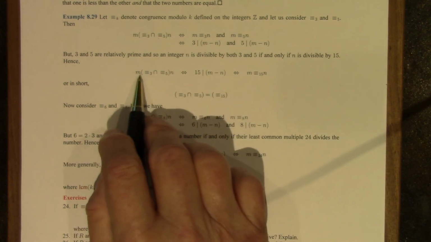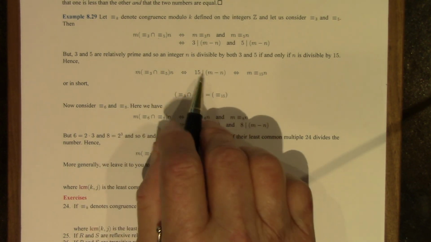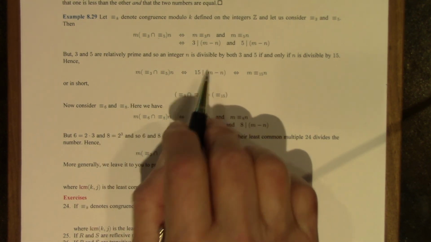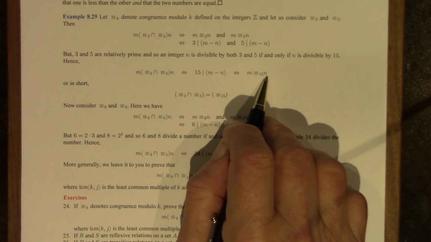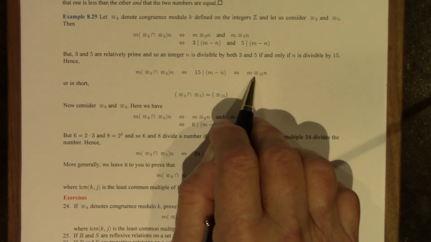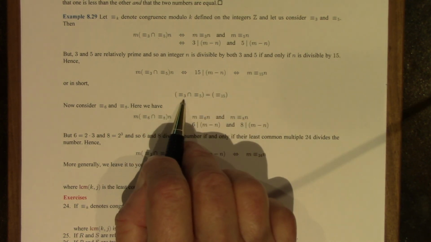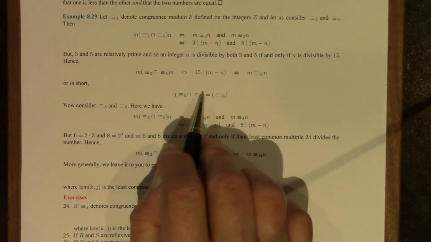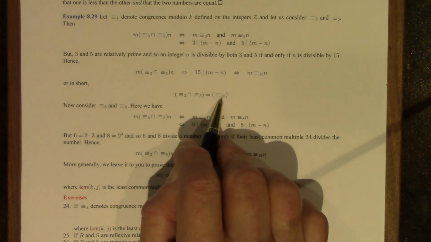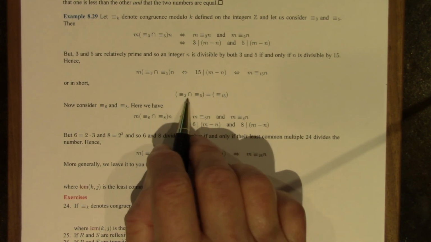So m is related to n under the intersection if and only if 15 divides the difference, if and only if m is congruent to n mod 15. So the intersection of congruence mod 3 and congruence mod 5 is congruence mod 15.